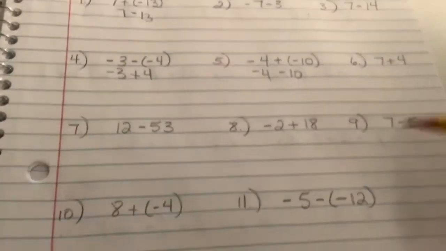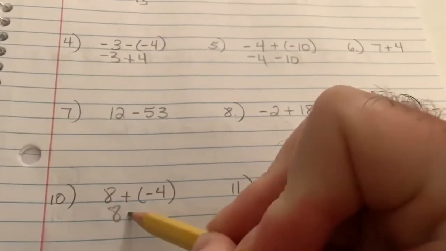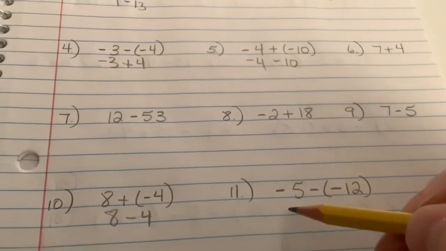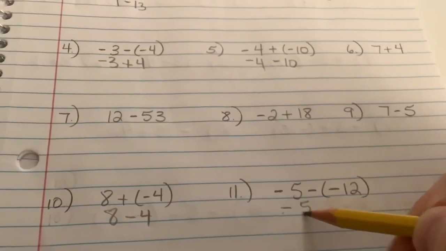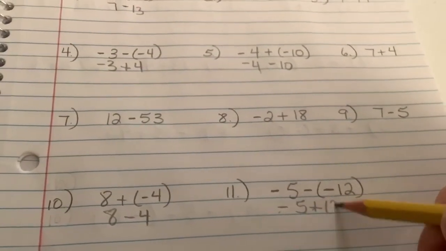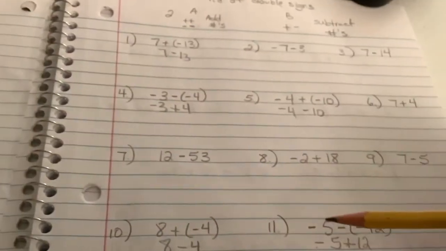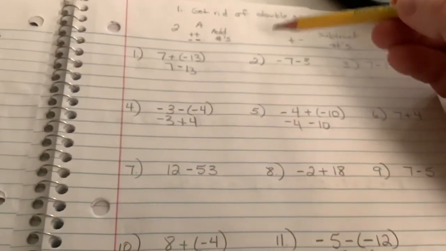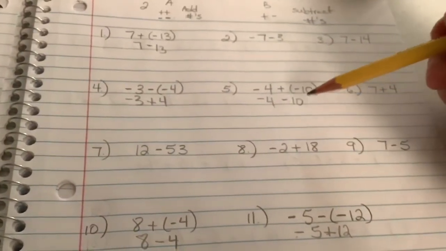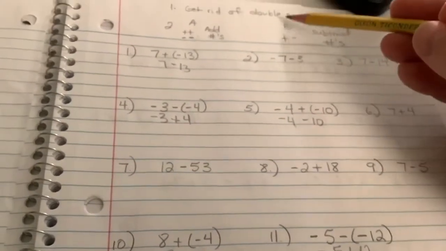No double signs. Here's a double sign, it's a plus minus. So that's going to become 8 minus 4. And then right here you got two signs by each other, so it's going to be negative 5. And because they're both negative, it's negative 5 becomes a plus 12. Okay? So do that first step if you want to on all of them, so that you're not getting lost in the shuffle. And if you miss one double sign and you notice it later, that's fine. You can do it then. But I would go through and try to notice your double signs first.